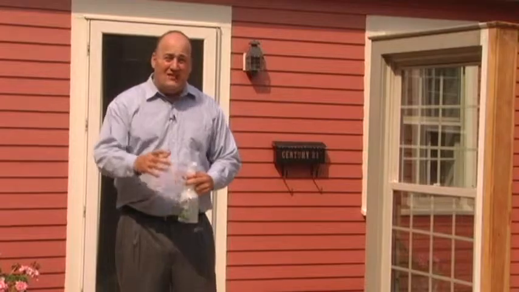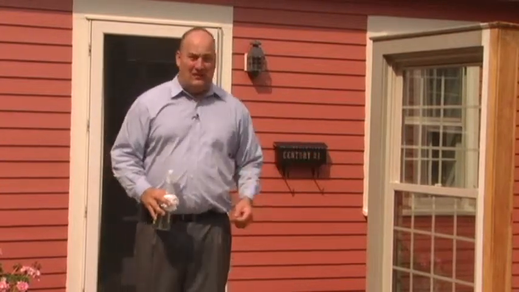Hello, I'm Chris Ripley. The modern replacement window adds beauty, value, ease of maintenance, and most importantly, energy efficiency to your home. But if it's not installed properly, you're throwing your money out that beautiful window.